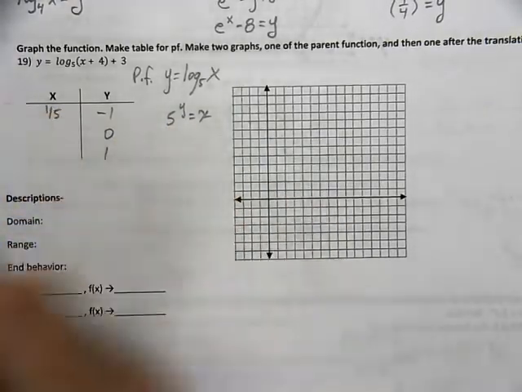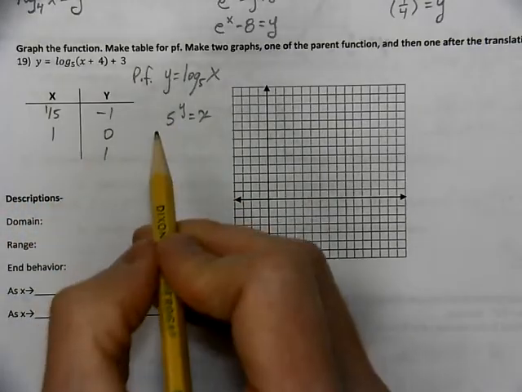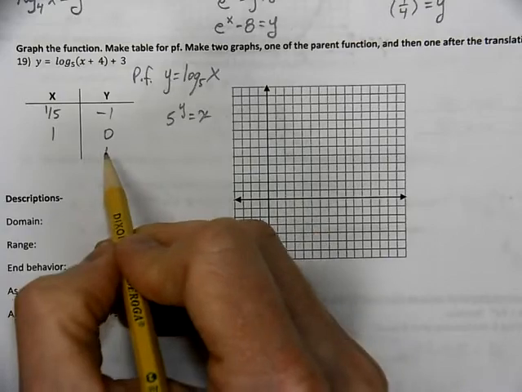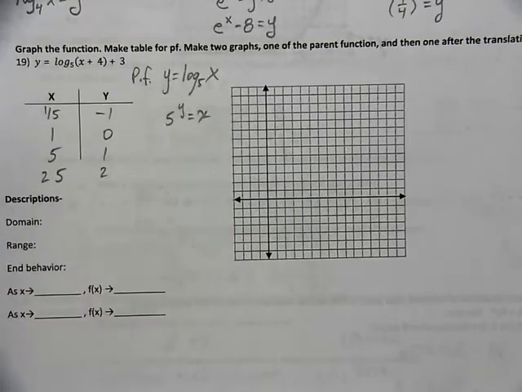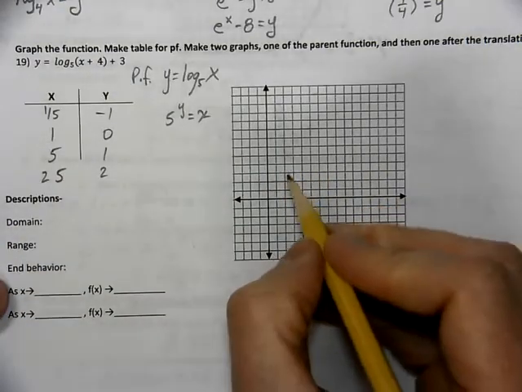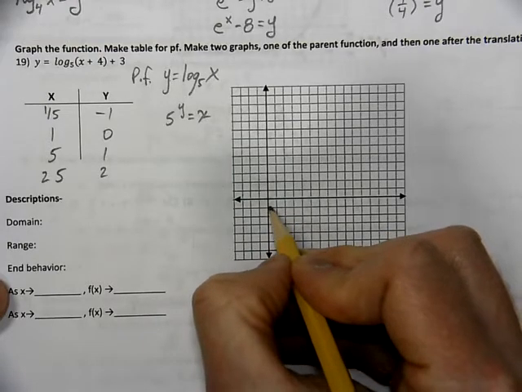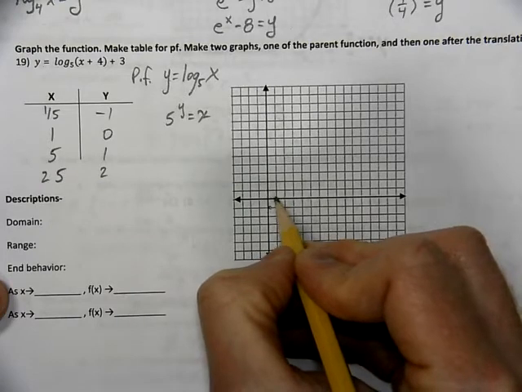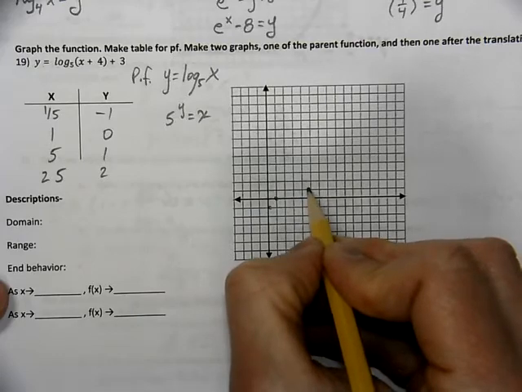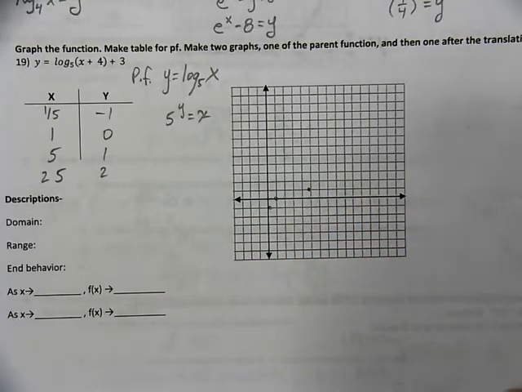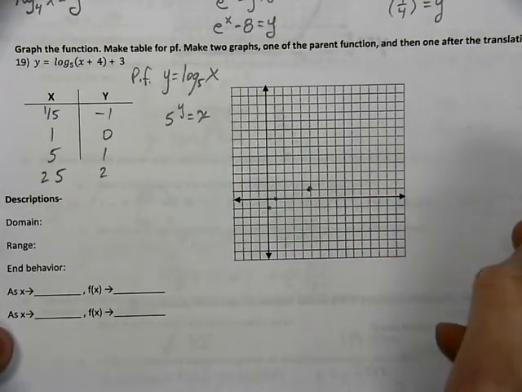-1 is going to make it a fraction. 0 makes it a 1, and 1 makes it a 5. Anything bigger than that, it's going to grow very quickly. So when x is really small, 1/5, like 0.2, we're going to be down low. Then we're at 1, 0. Then we'd be at 5, 1. Then we'd be way out at 25, 2.